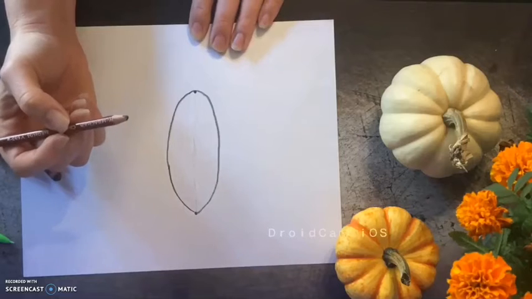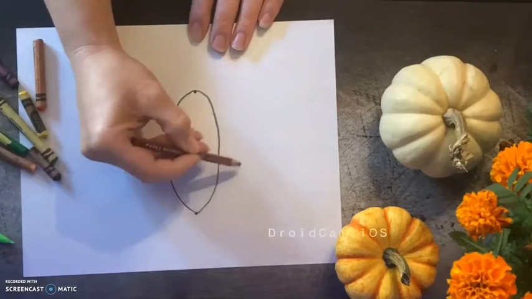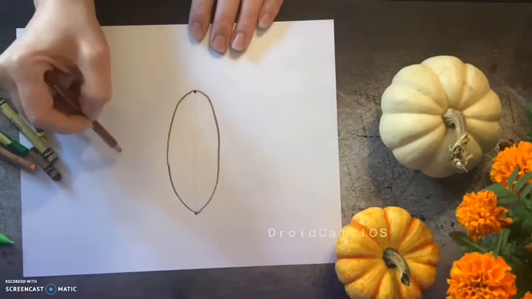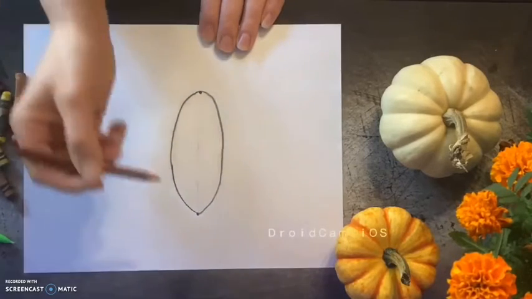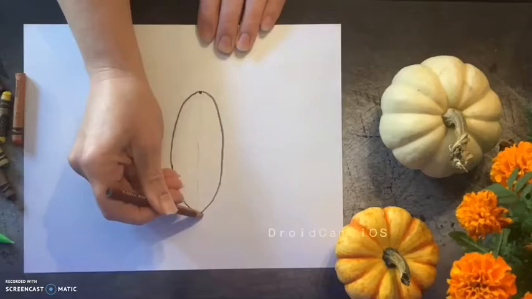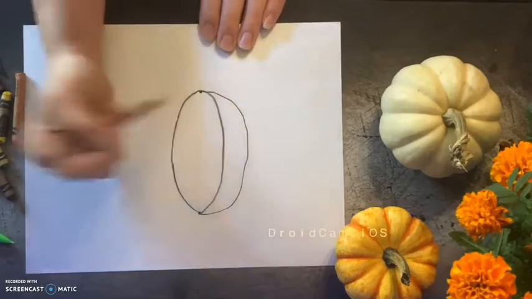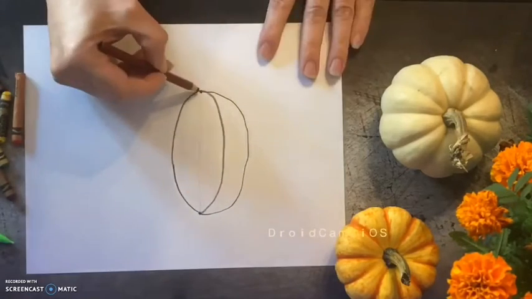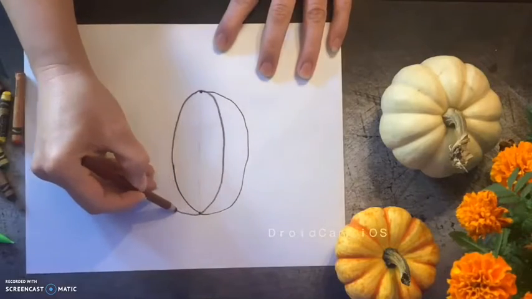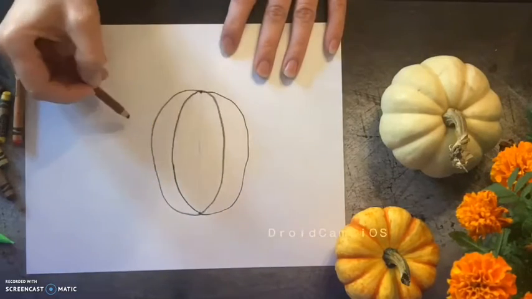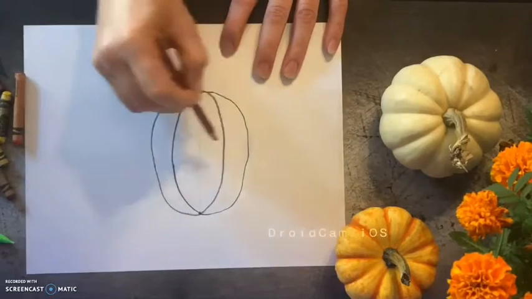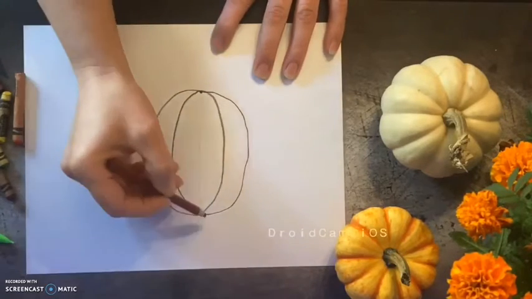We're going to do that again, but this time we're going to go out a little bit further on each side because we need to make our pumpkins fat. We like some chubby pumpkins. Ready? Every time I add a line on either side, it makes my pumpkin wider and wider.